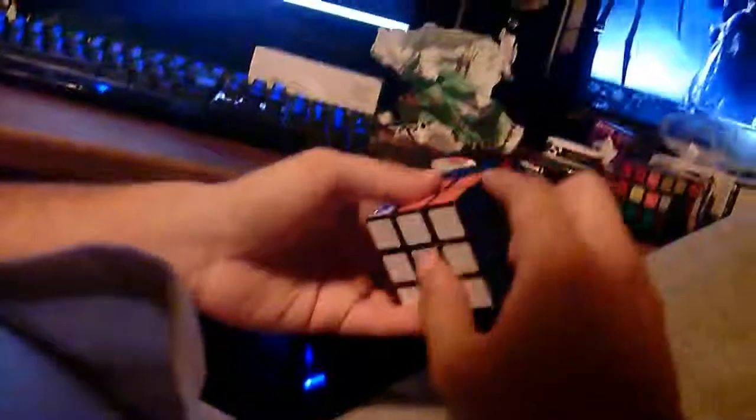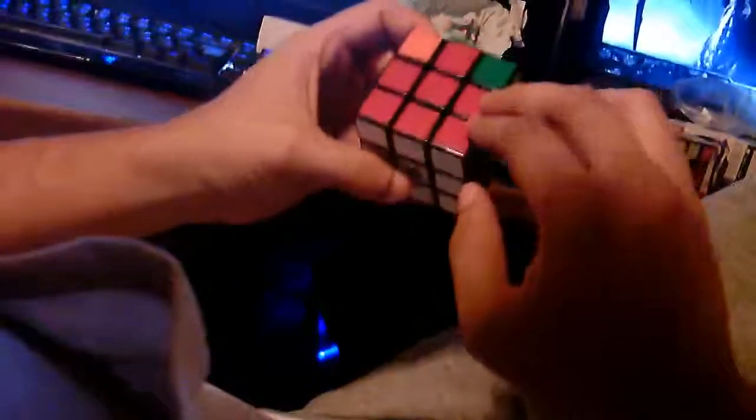First, let me explain what an F2L pair is. Basically, a corner and an edge piece of the first two layers is called an F2L pair. This thing over here is one F2L pair. This is another F2L pair. The whole first two layers consist of the cross, which you already know about, and then four different F2L pairs.